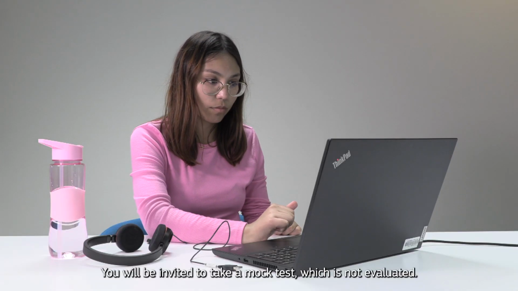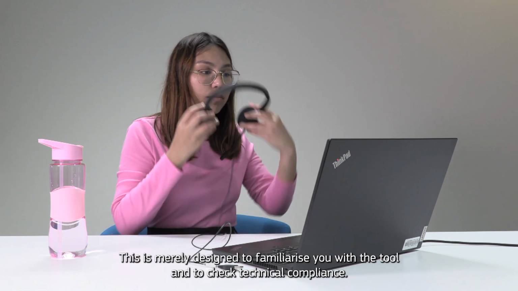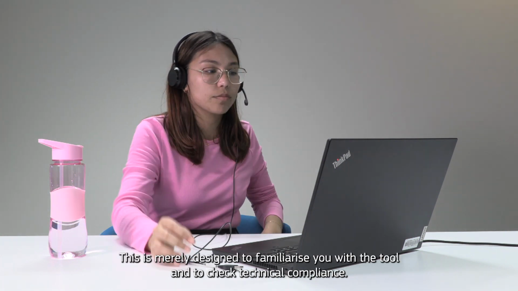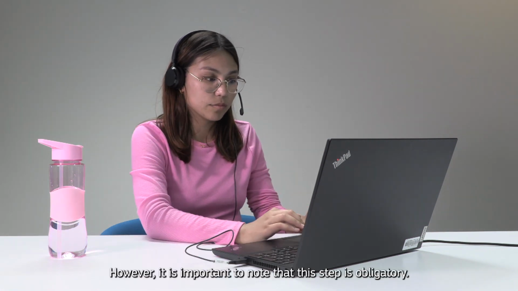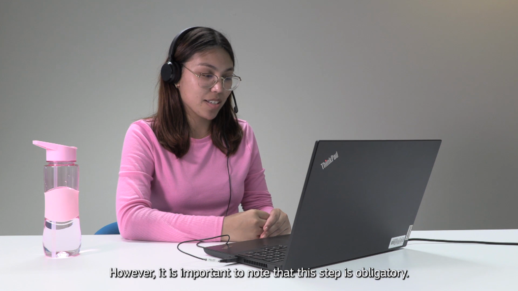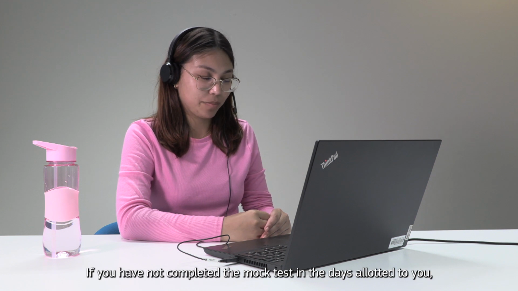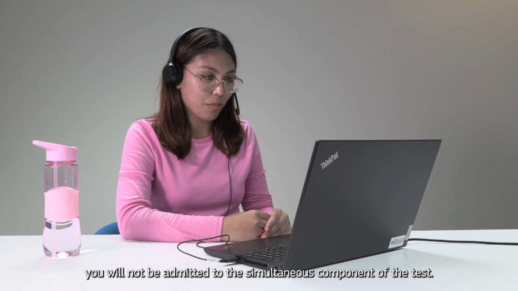You will be invited to take a mock test, which is not evaluated. This is merely designed to familiarise you with the tool and to check technical compliance. However, it is important to note that this step is obligatory. If you have not completed the mock test in the days allotted to you, you will not be admitted to the simultaneous component of the test.